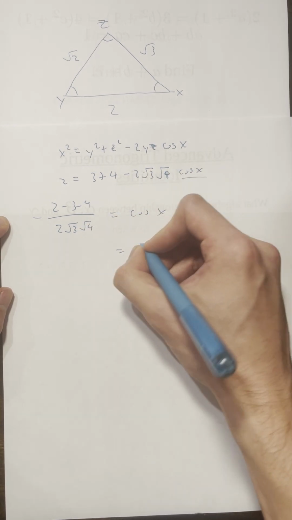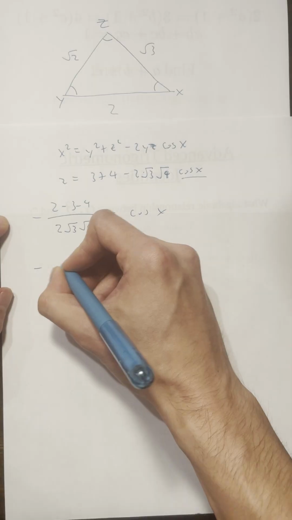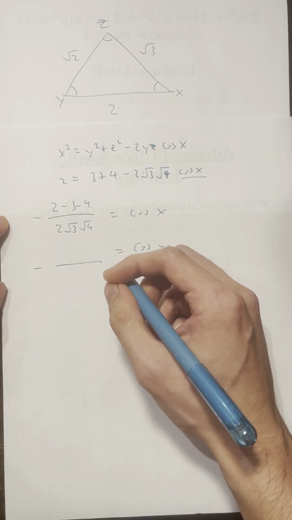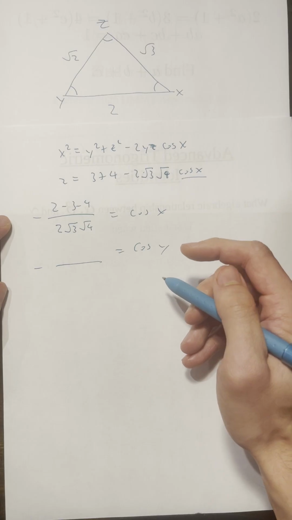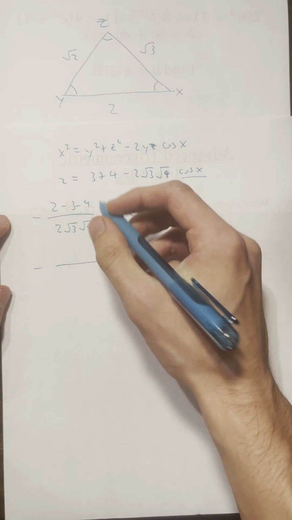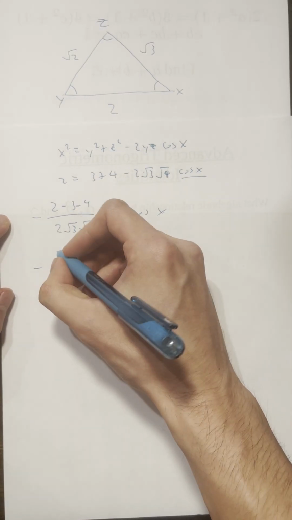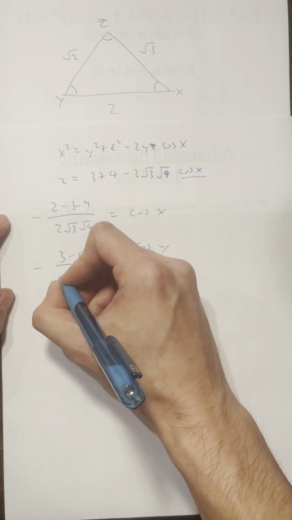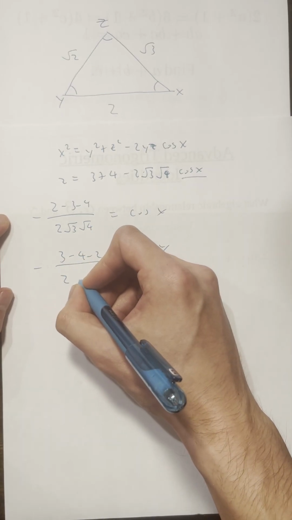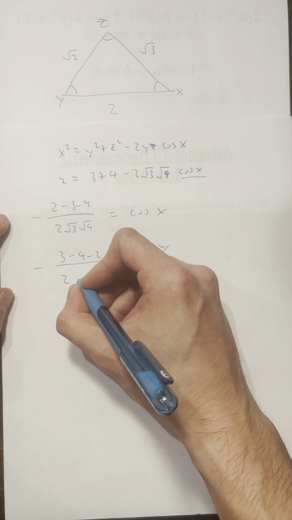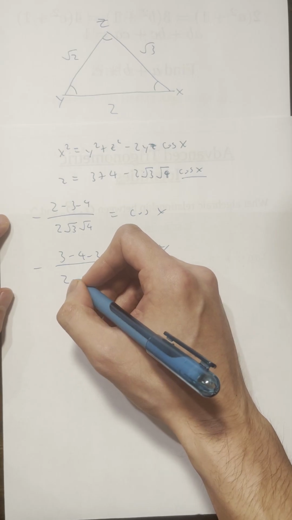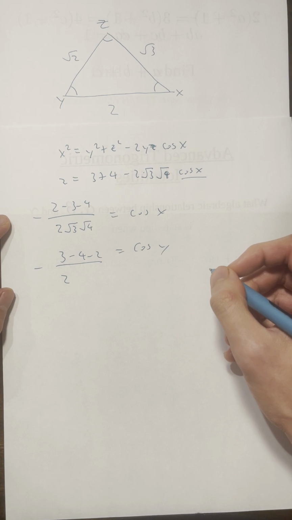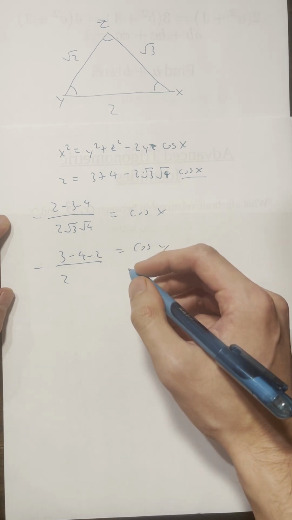And then, what's cosine of y? So it's going to be, let's see here. 3 would be on the left-hand side. Minus 2 over 2 times, so it'd be zx.